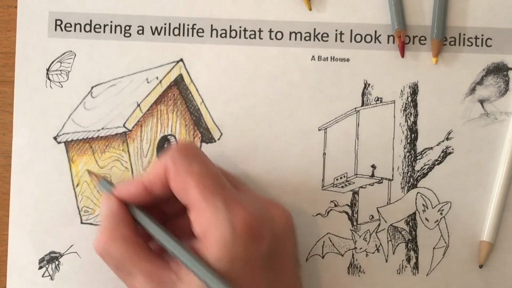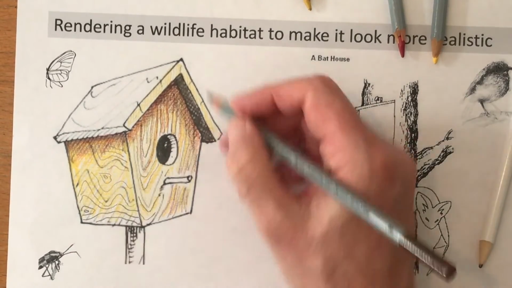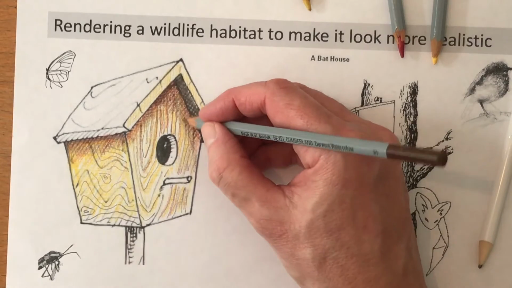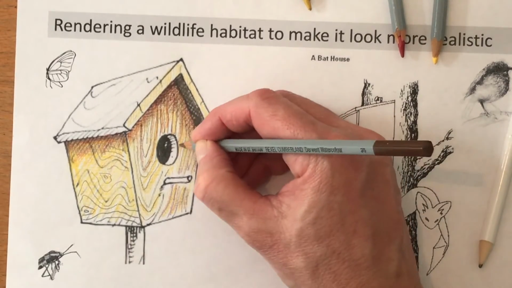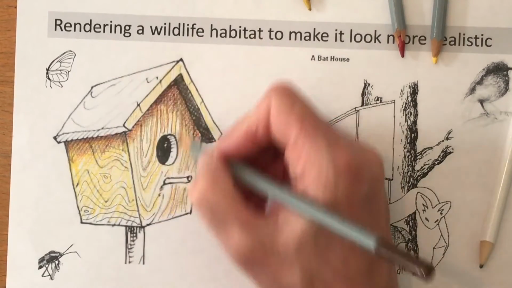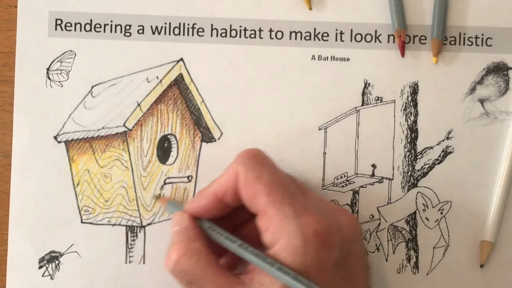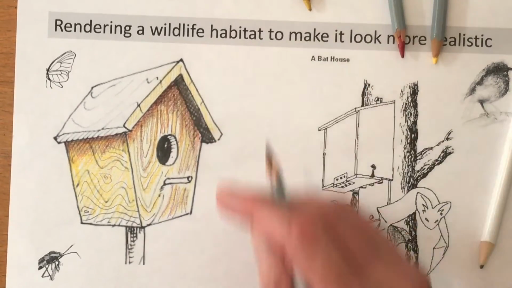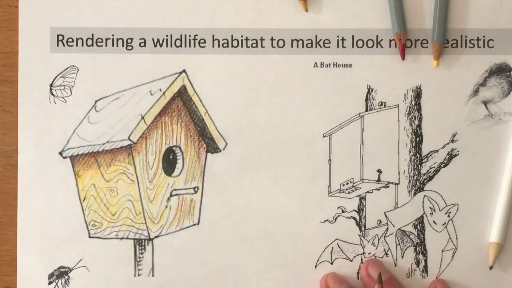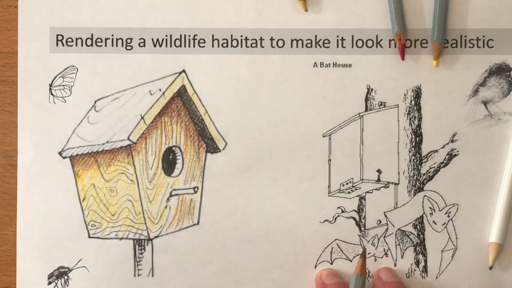And I could carry on working on that. I'd probably go into this area again with a bit more brown and start putting some more colour in there. Okay, so I haven't done that bit, but you could carry on with that on your own. So hopefully, when you look at that, that looks a little bit more realistic. Yeah, I think that does, especially when you look at it from a slight distance away.